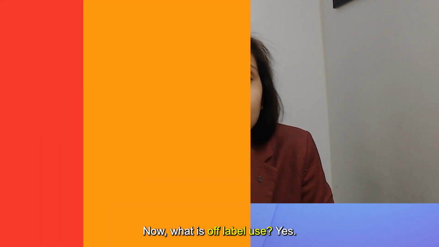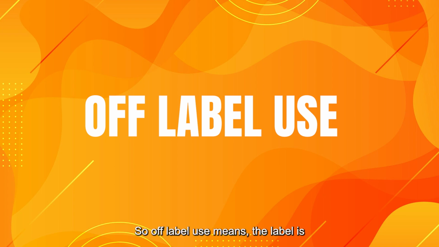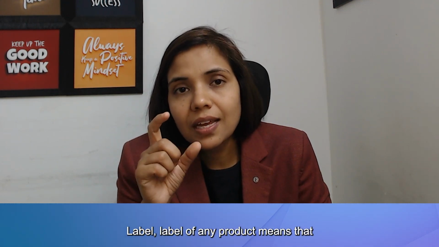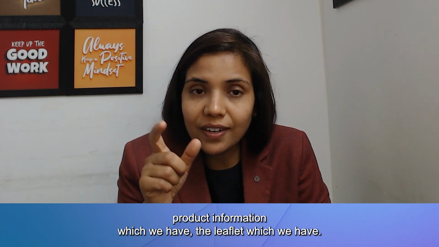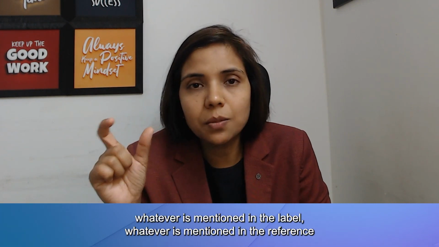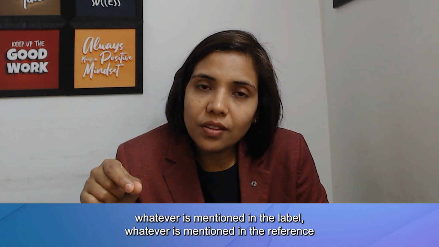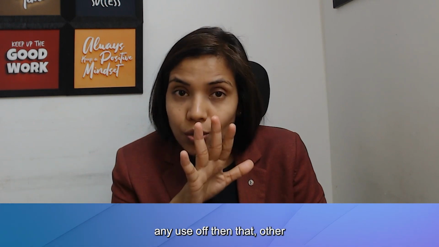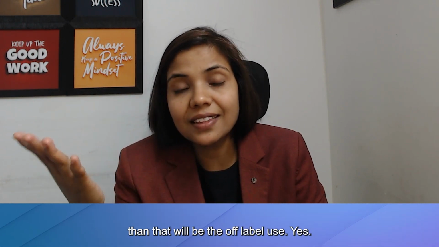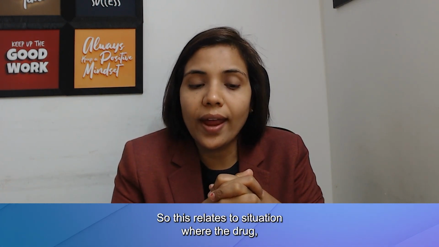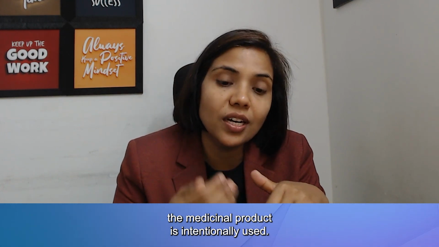Now what is off-label use? Off-label use means, what is the label? Label is what you get with any drug or any product, right? Label of any product means the product information, the leaflet which we have. So any use which is off the label, whatever is mentioned in the reference safety information, whatever is mentioned in the authorized product information, any use other than that will be off-label use. This relates to situations where the medicinal product is intentionally used.